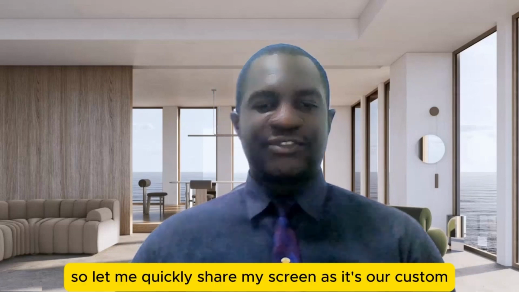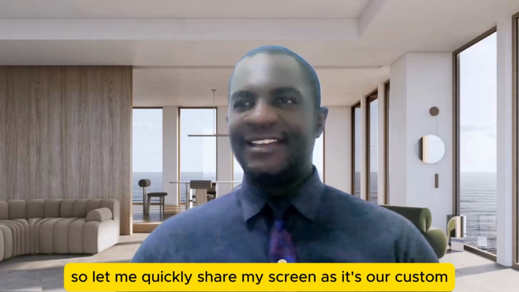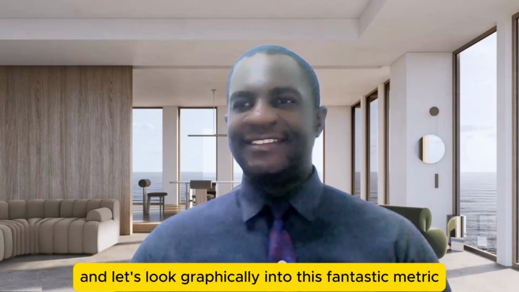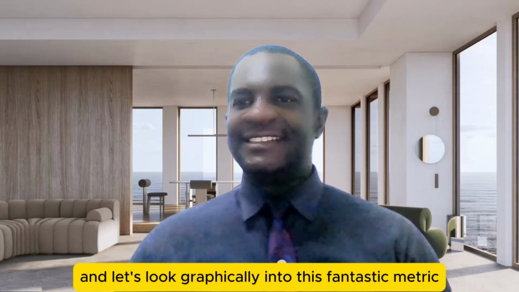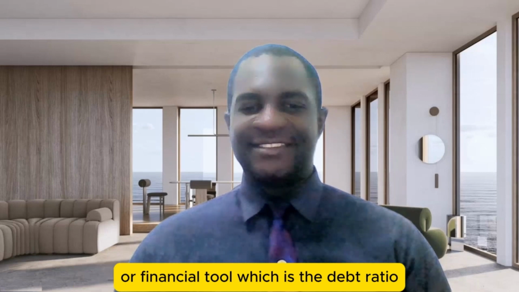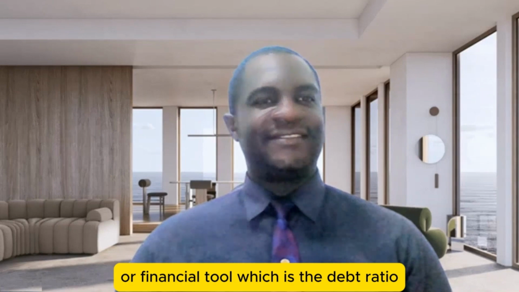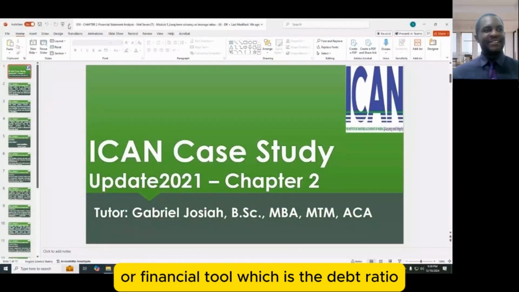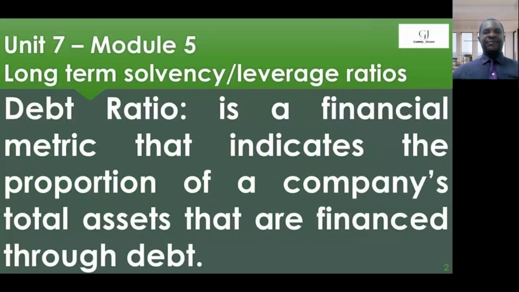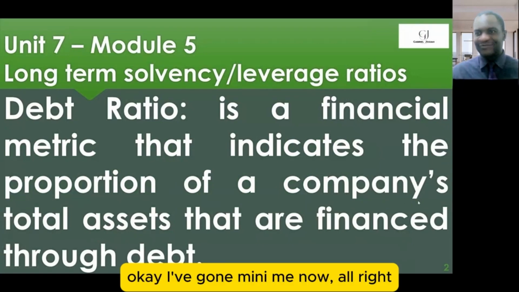So let me quickly share my screen as is our custom, and let's look graphically into this fantastic metric or financial tool, which is the debt ratio. Okay, I've got mini me now.